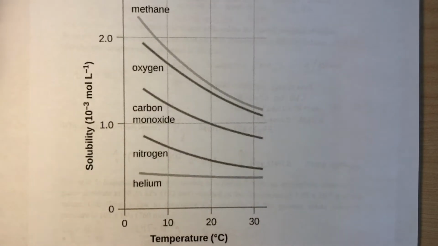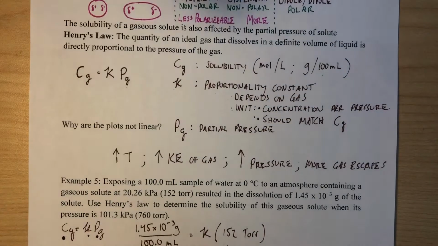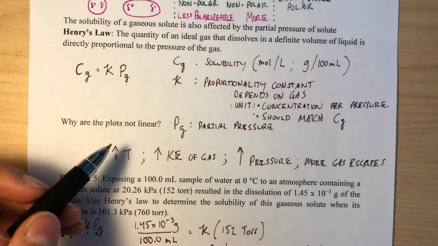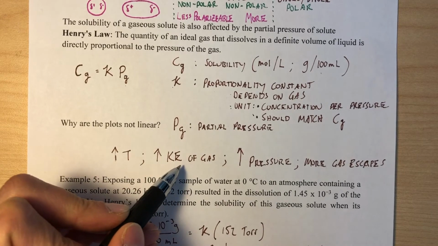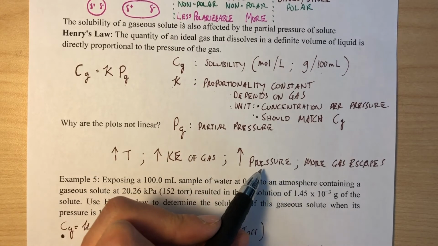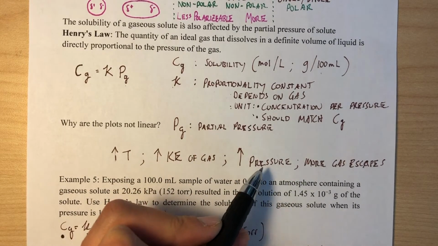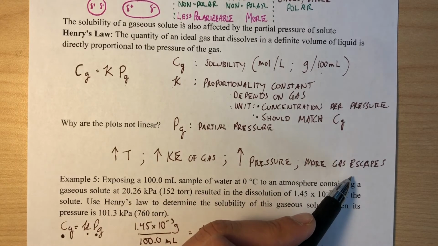The reason for that is because kinetic energy is increasing as temperature increases. So as temperature increases, the kinetic energy of the gas increases. That results in having a higher pressure as a result of more gas escaping the solution.